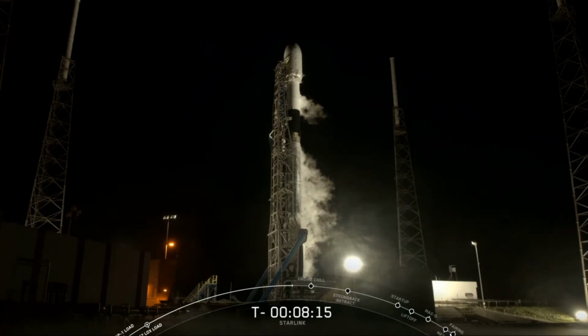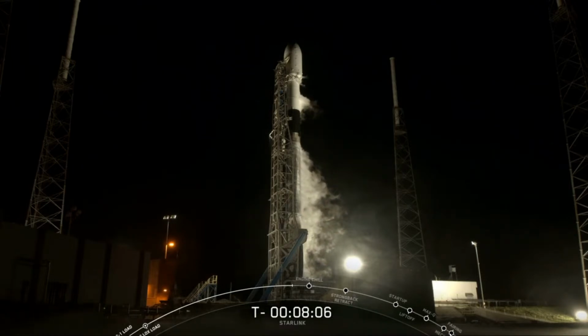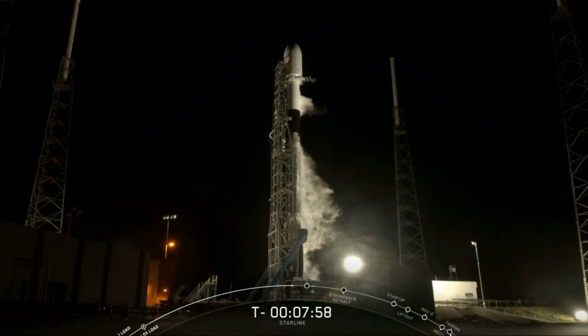The first stage accelerates the vehicle through the Earth's atmosphere into space with the help of 9 Merlin engines at the base of the rocket. Today, we will be attempting to recover the first stage for the 5th time, which, if we are successful, would be the first 5th landing of a Falcon 9 booster.